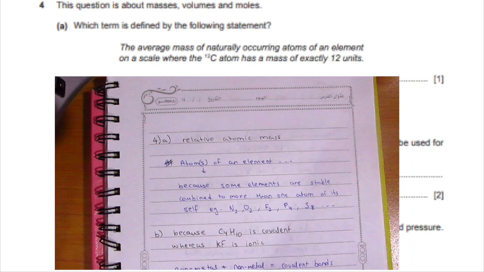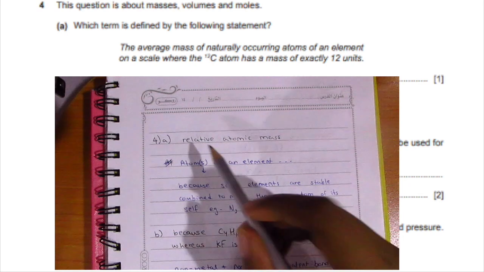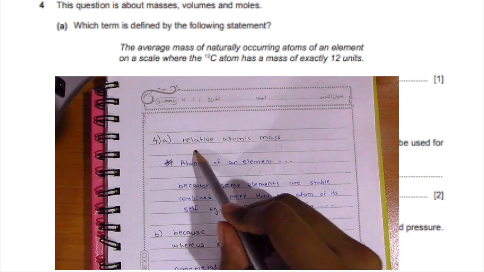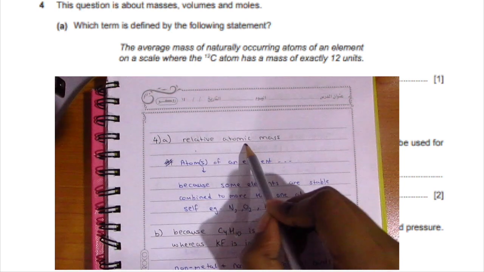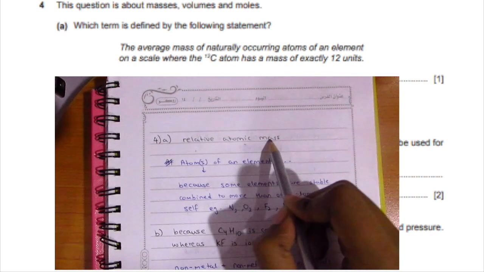Now the next question is about masses, volumes, and moles. So which is the term that defines the average mass of naturally occurring atoms of an element on a scale where the carbon-12 atom has a mass of exactly 12 units? That's the relative atomic mass.